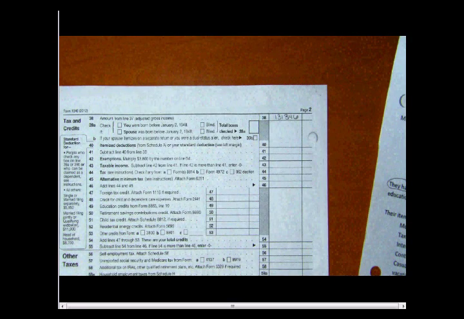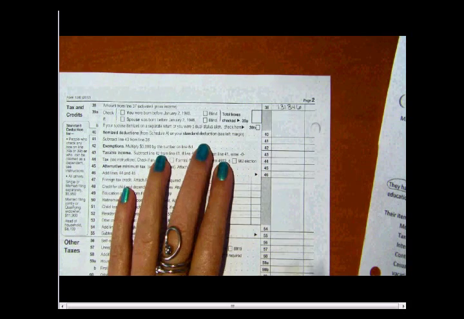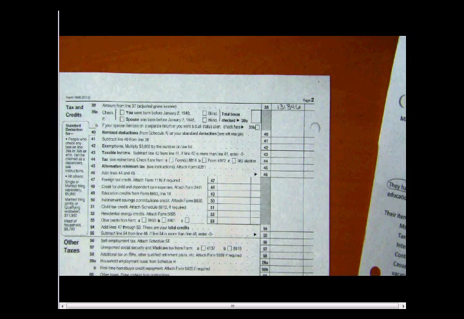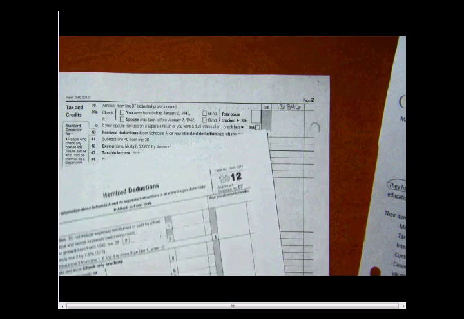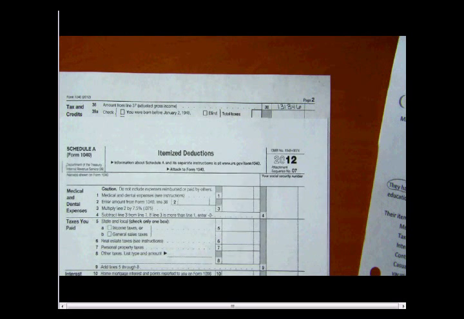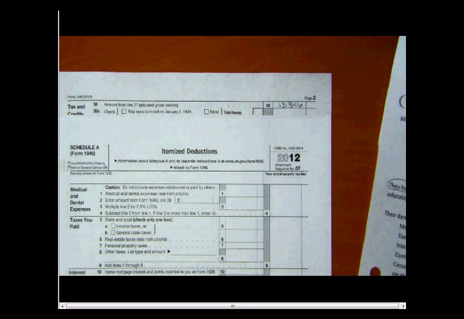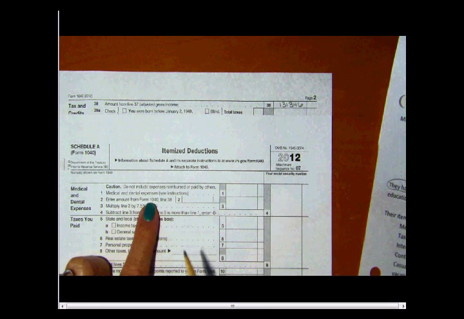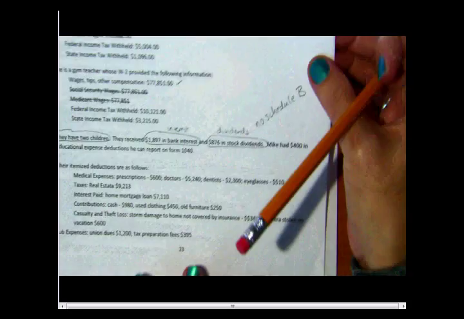So itemized deductions. Now we need Schedule A. Schedule A. Okay. Medical and dental expenses. We have a list of those.